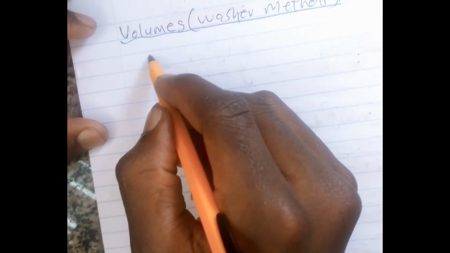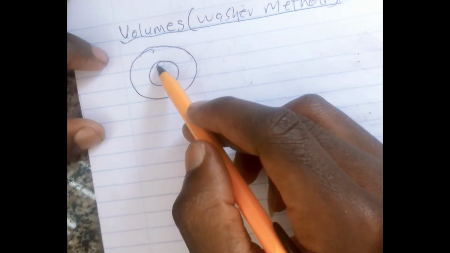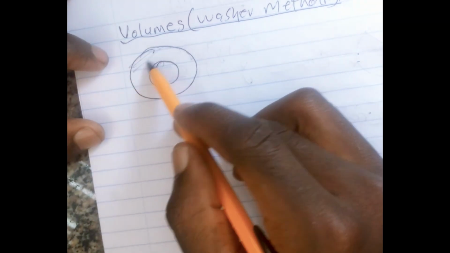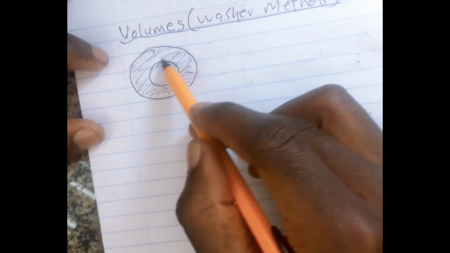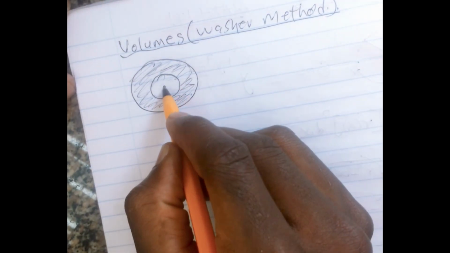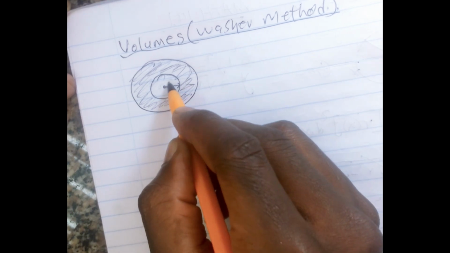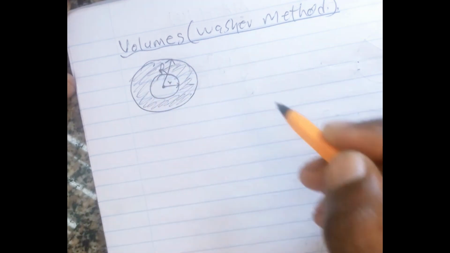If you have a washer method, remember that your washer is something like this, with the hole. This is hollow, so I'm just going to do it like this. It's like a donut, right? So we have something like this. On a washer, if you have a center right here, you will have your inner radius, which is a small letter r, and your outer radius, which is a capital letter R.